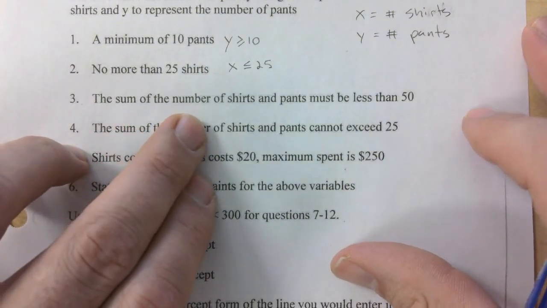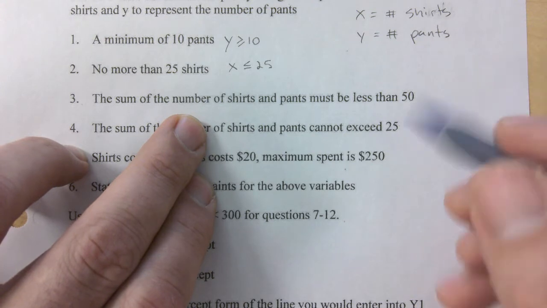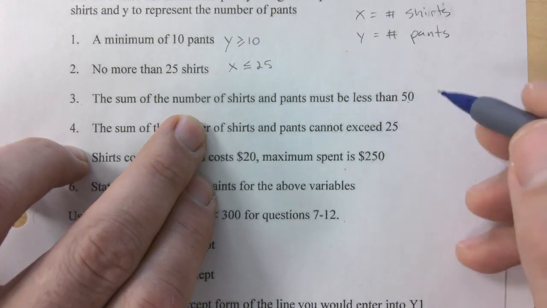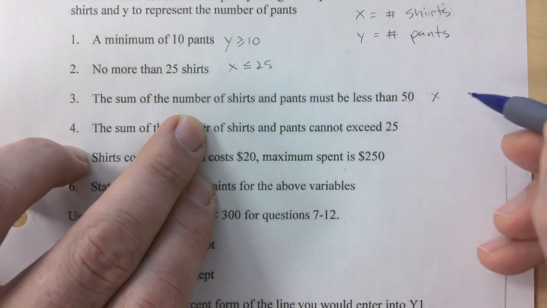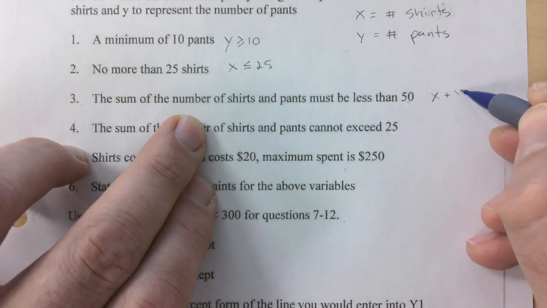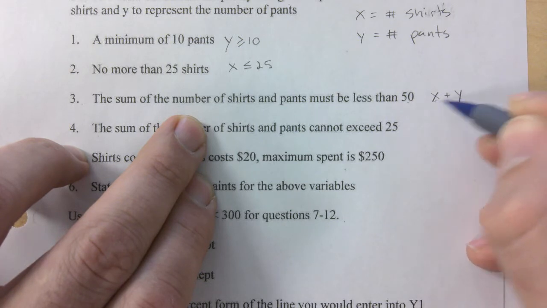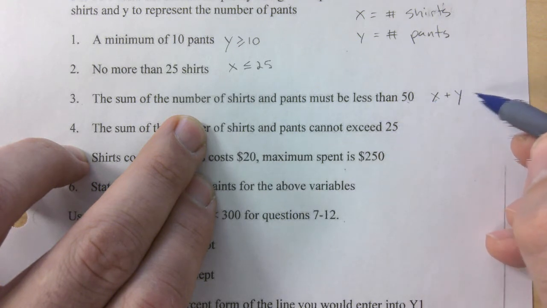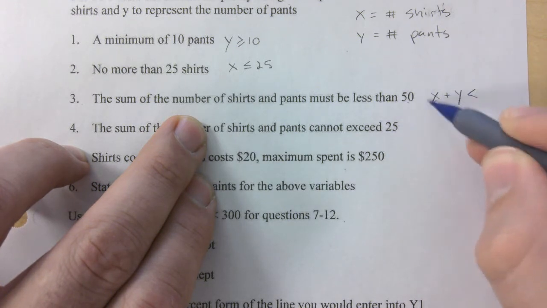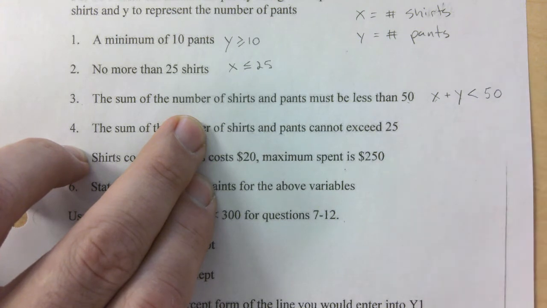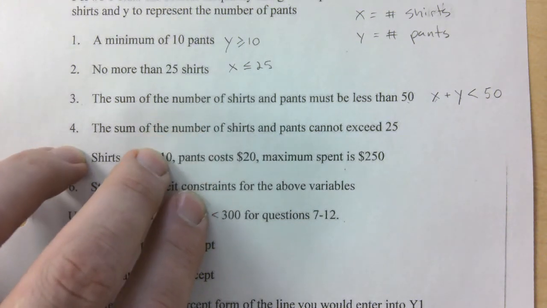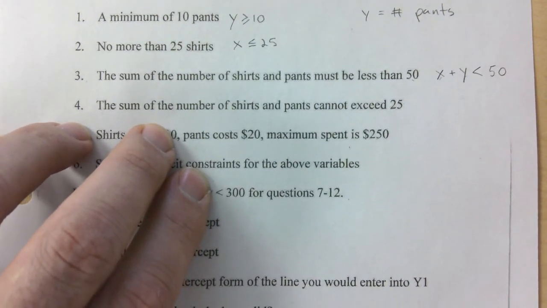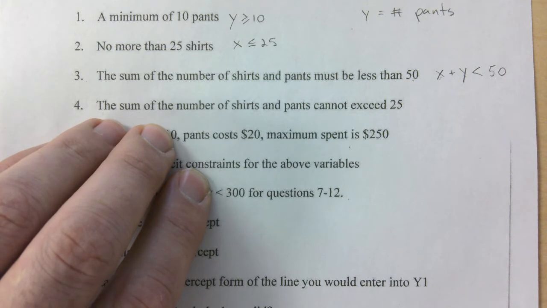The sum of the number of shirts and pants must be less than 50. If X represents the number of shirts and Y represents the number of pants, the sum of the numbers, whatever the combination is, must be less than 50. So this sum has to be less than 50. That's what you would write down there. There's no equal because it has to be less than 50. It cannot equal 50, okay? You have to be very careful with the wording.